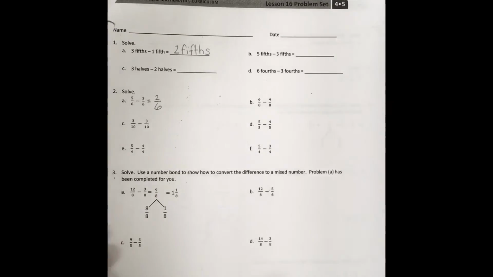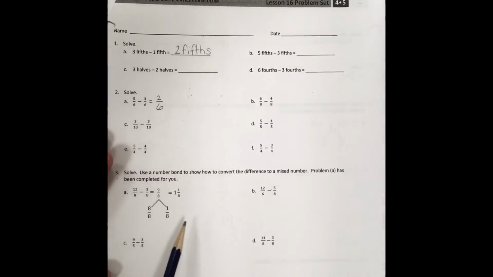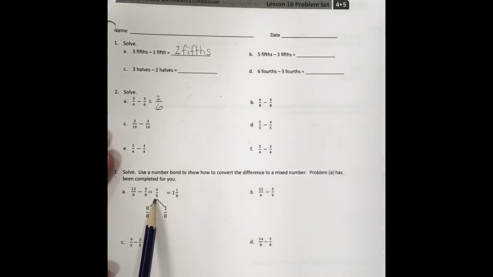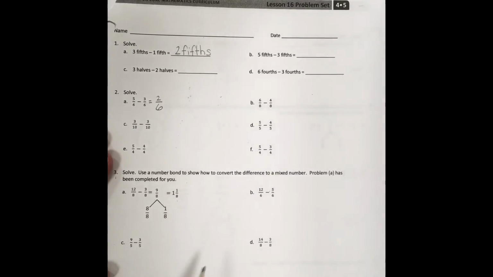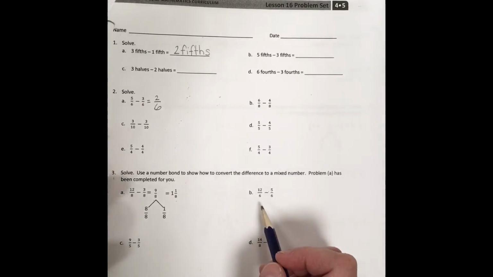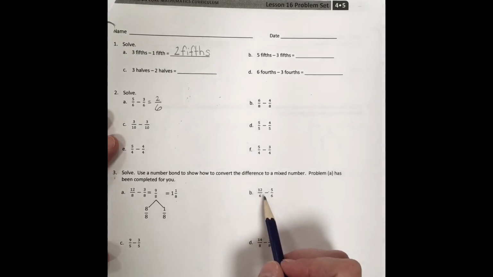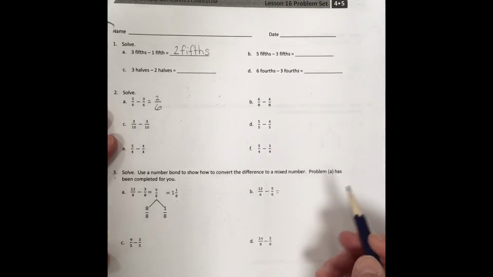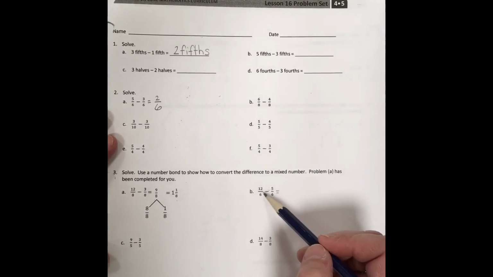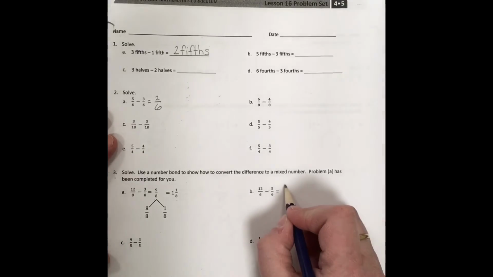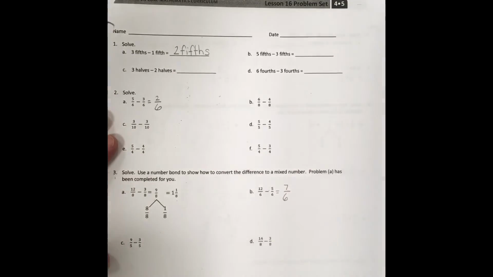Now, we're going to come down to number 3. This is where we're going to have improper fractions that we're going to have to change to mixed numbers. I want you to use the number bond strategy. So A's been done for us. Let's go to B. 12 sixths minus 5 sixths. They're both sixths, so we subtract the numerators. 12 minus 5 is 7. We keep the same denominator. 7 sixths is an improper fraction.